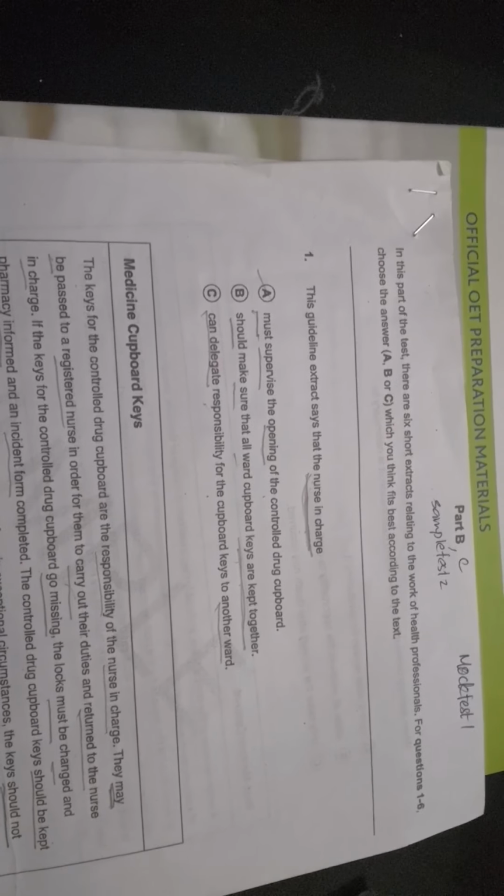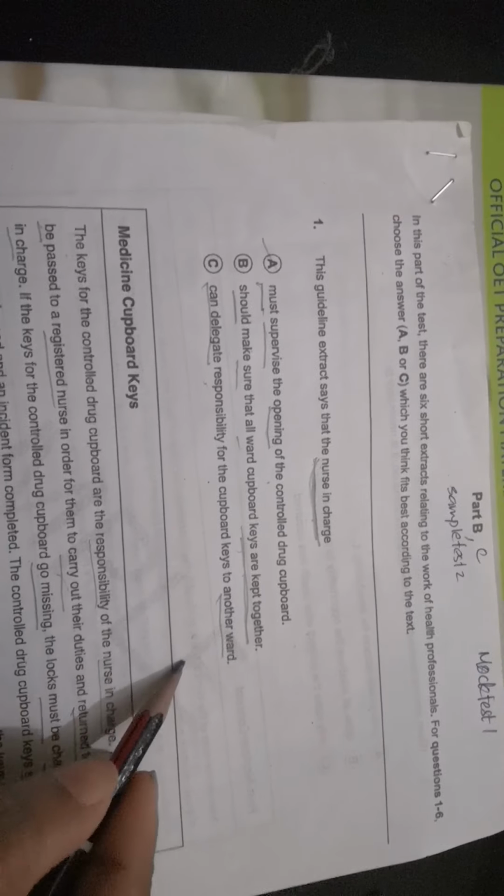Okay, so three options are given here, and when you read the text, you will understand there is something talking about all these three options. In part B you will see that all the options will be given in the text also, but there will be some keywords, so you should be very careful about these keywords.